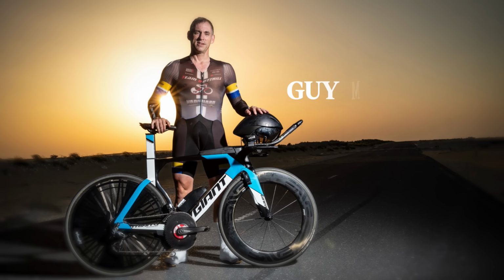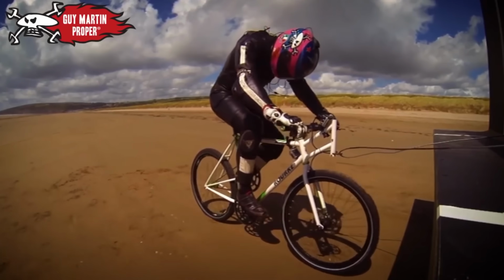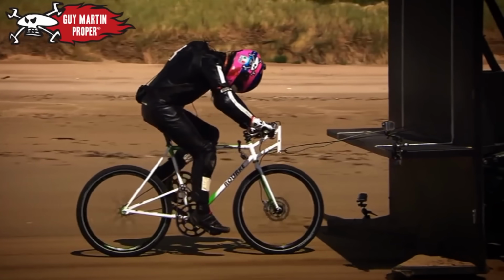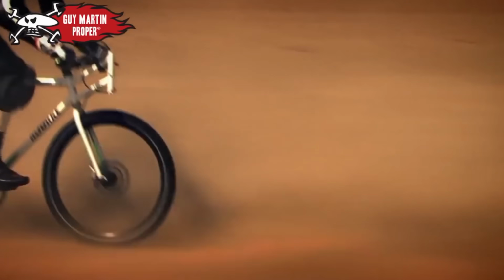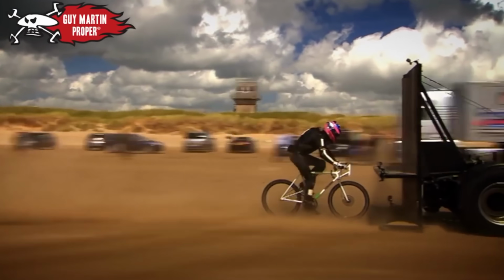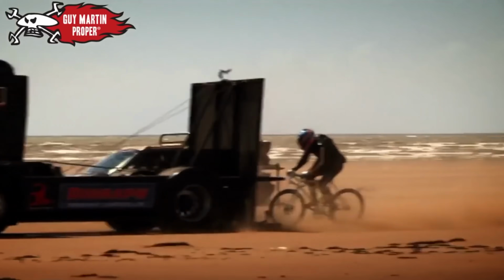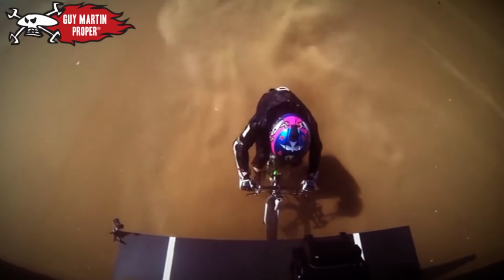In fact, there was a cyclist called Guy Martin who demonstrated slipstreaming aerodynamics by cycling behind a truck to achieve speeds of over 180 kilometers per hour. Think about how fast that is on a damn bicycle.